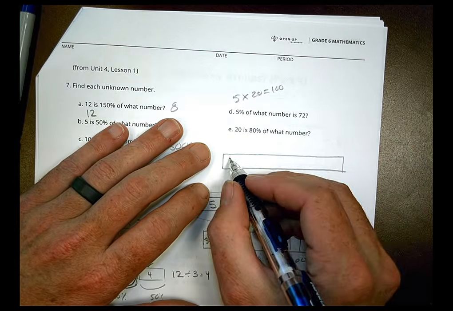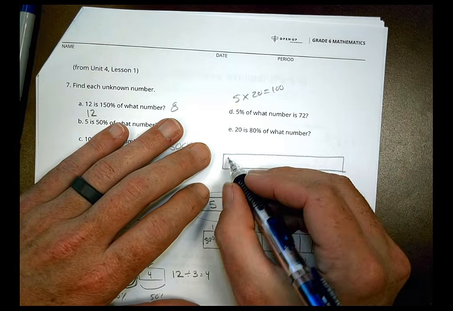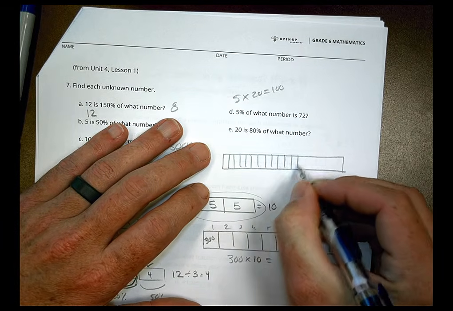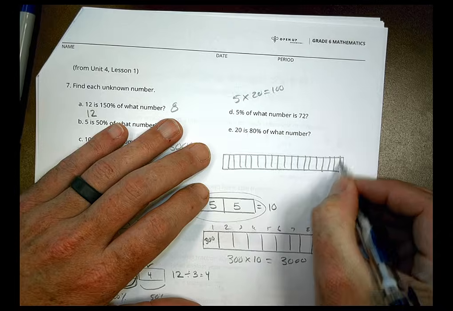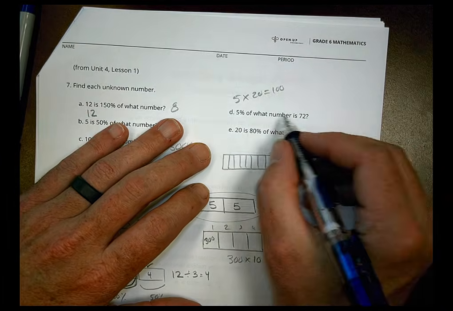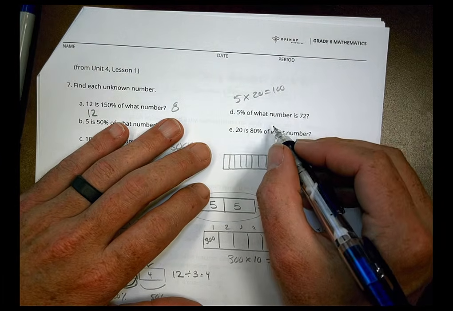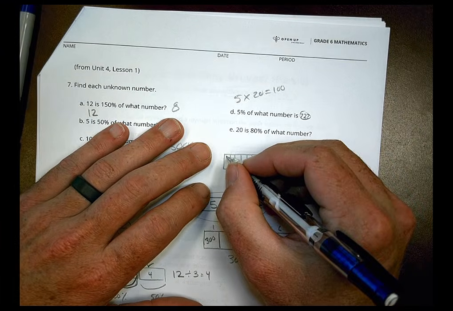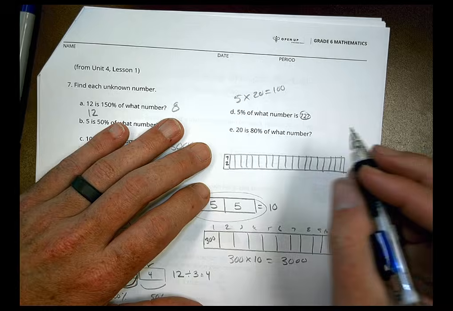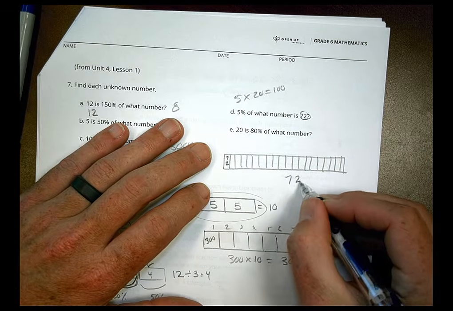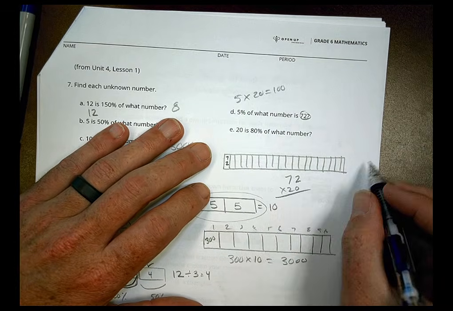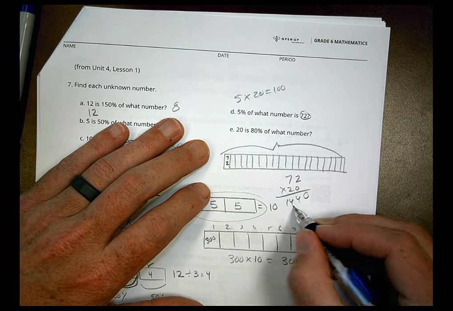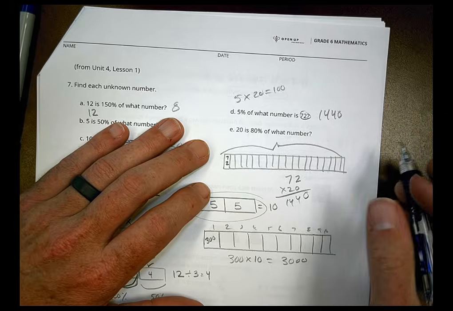So if I broke this up into 20 segments, and each of these little segments is equal to 72, then I have 20 of them. 72 times 20 would give me my whole thing. So that's going to be equal to 1,440.